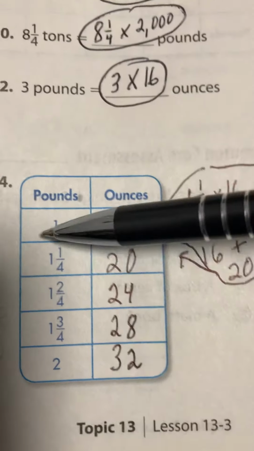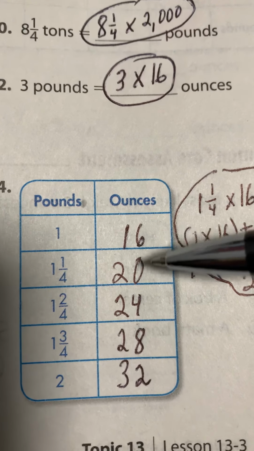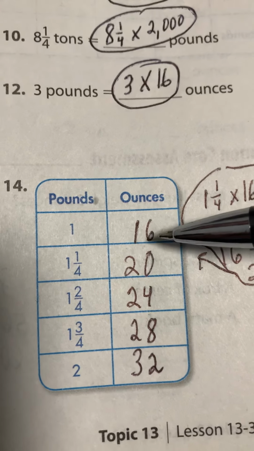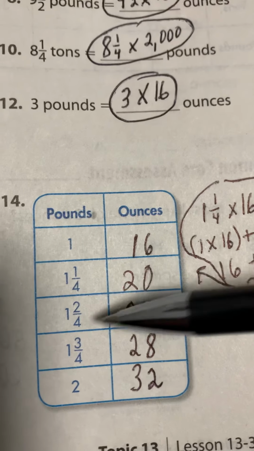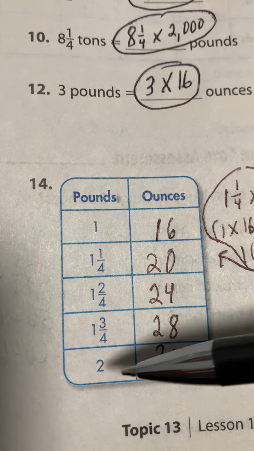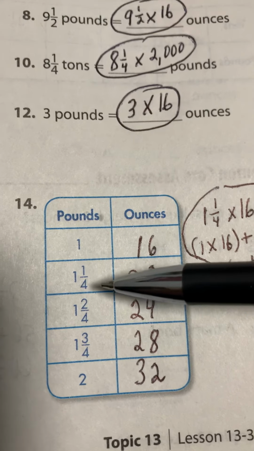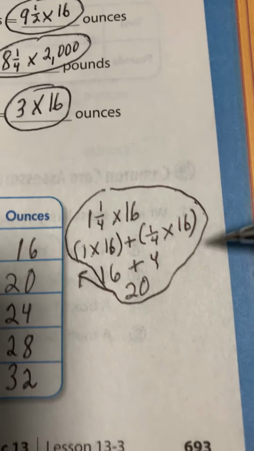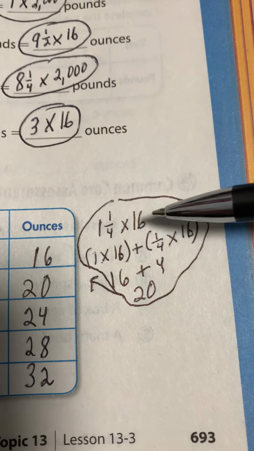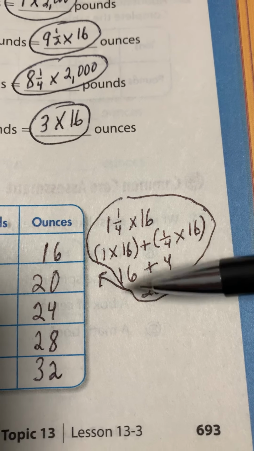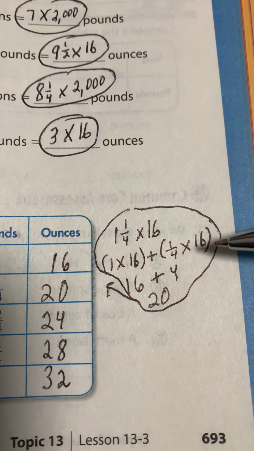Same kind of thing with ounces. 1 pound, 16 ounces. 1 1/4 pound. Well, some of you may realize that 1/4 of 16 is 4, so you could just add 4 to 16. And if you notice, they keep adding 1/4 the whole time. 1 2/4, 1 3/4, then 2. So they keep adding 4. Or you could just multiply 1 1/4 times 16, since there's 16 ounces in a pound. So I did that over here for those of you who want to do that. So 1 1/4 times 16, I did the distributive property, 1 times 16 plus 1/4 times 16. 1 times 16 is 16. And 1/4 times 16 is 4. And I added it up. Okay, now let's go over here.